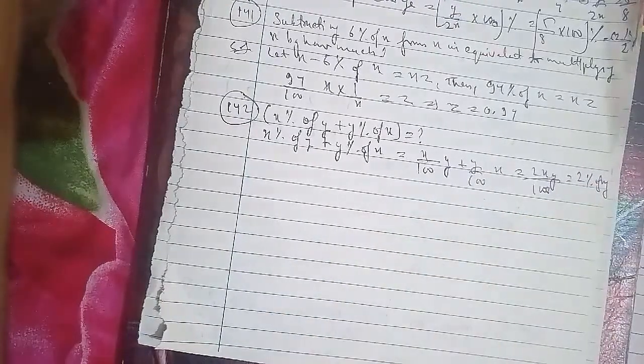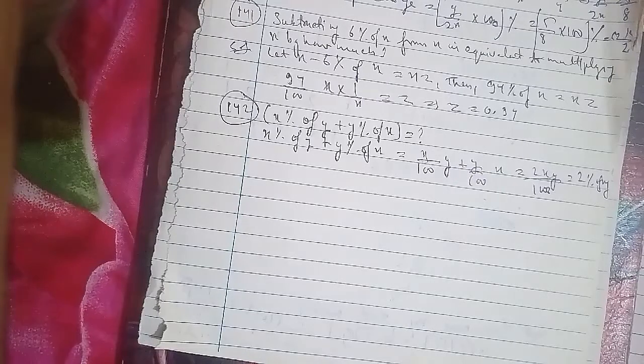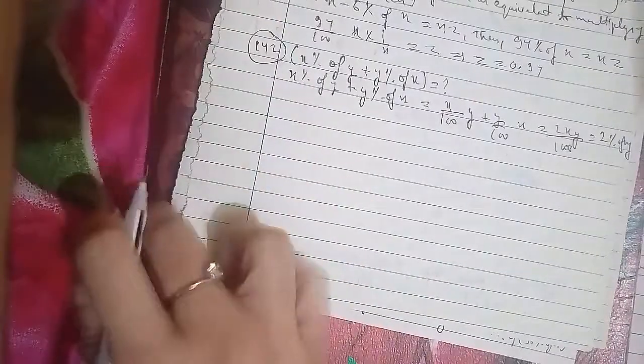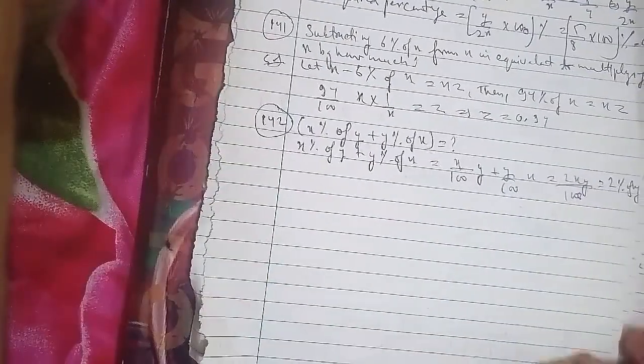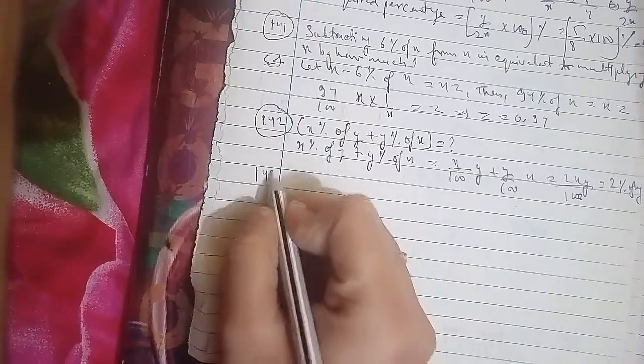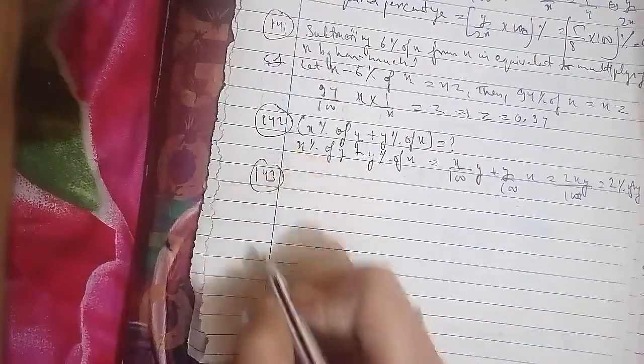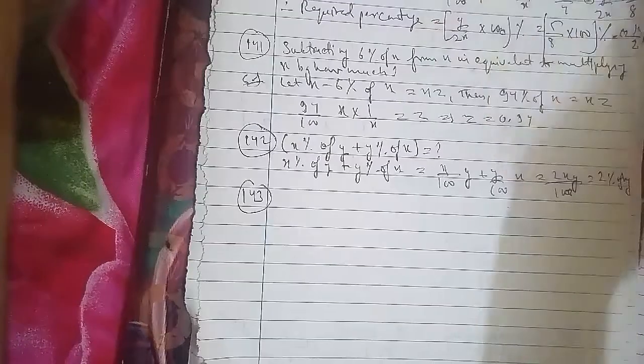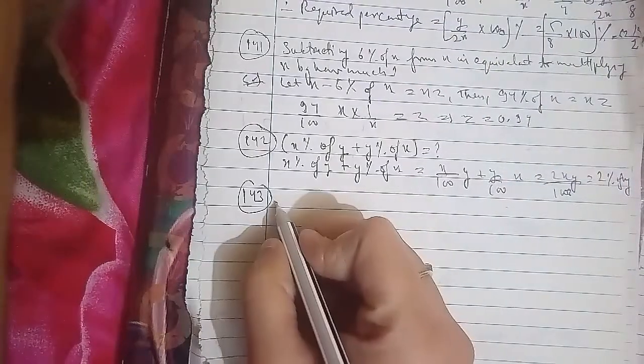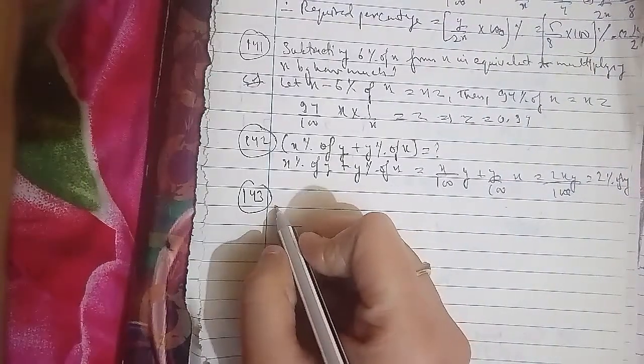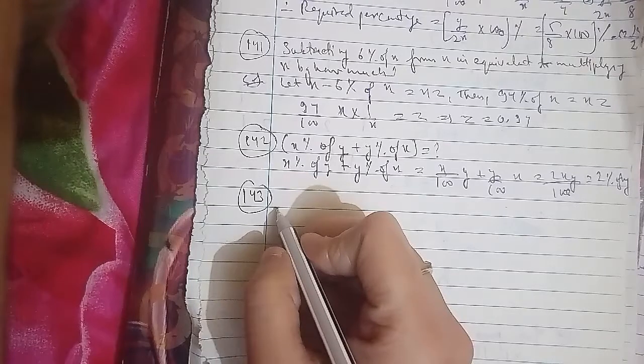I will go ahead with another question that we have to talk about, which is the 143rd question of the session. If A is 150% of B, then B is what percent of A plus B?